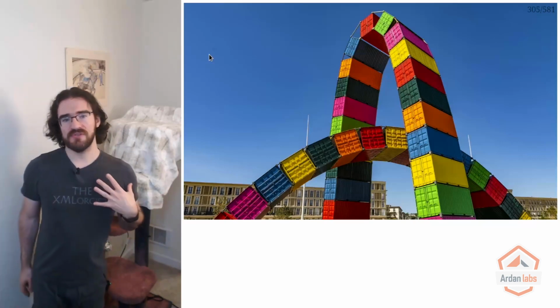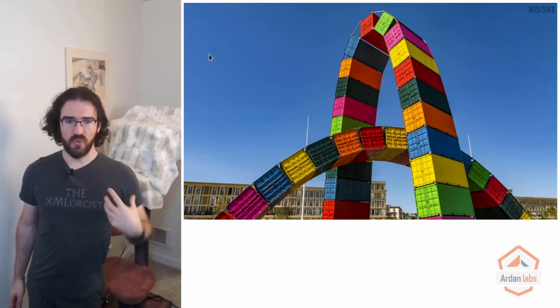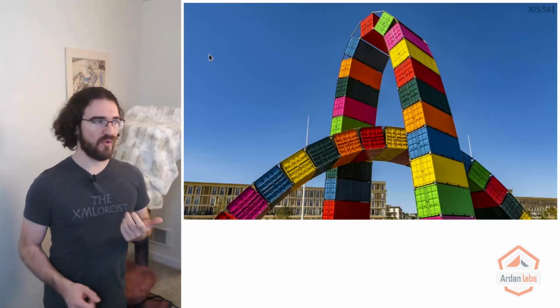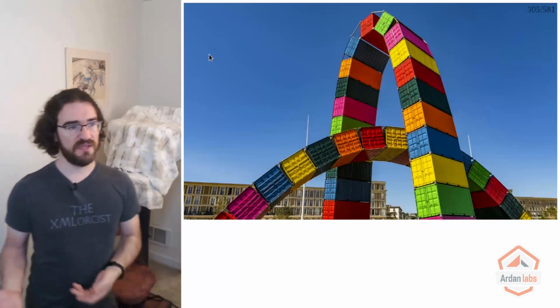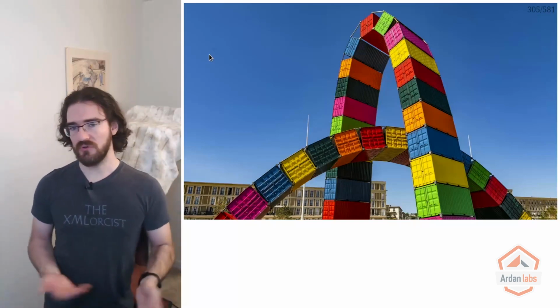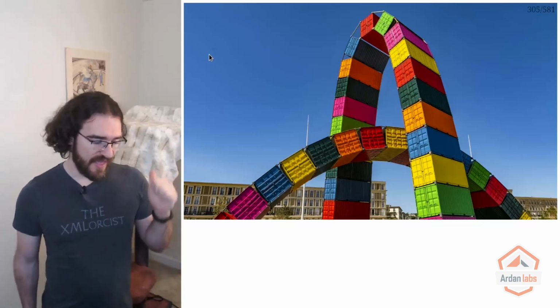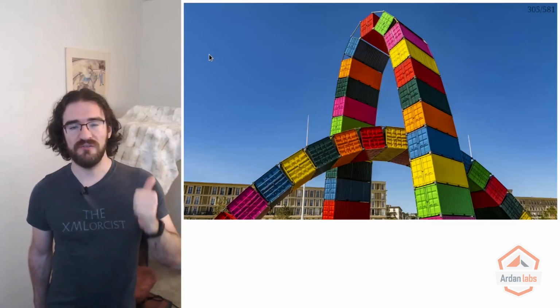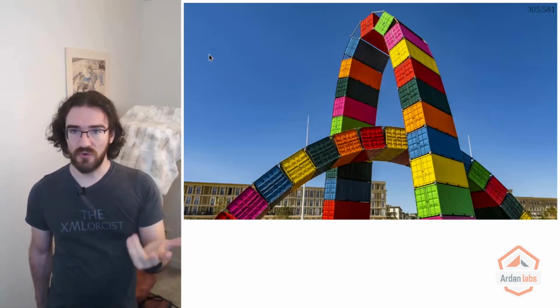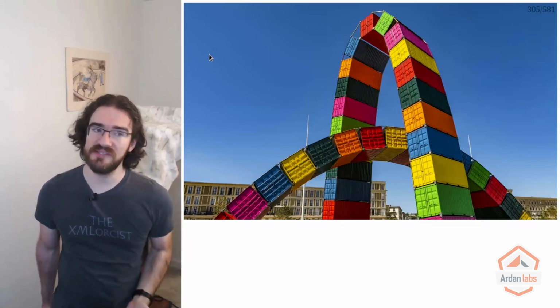My personal flow chart, the way I decide for production whether it's going to be Compose or Docker or Kubernetes or whatever, is very simple. There is one question: can my application fit on a single server? How many servers do I need for this application?